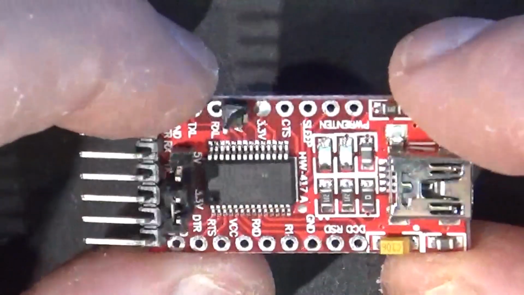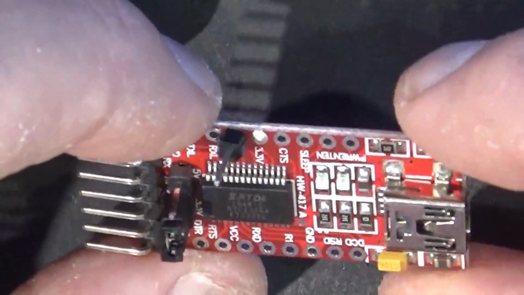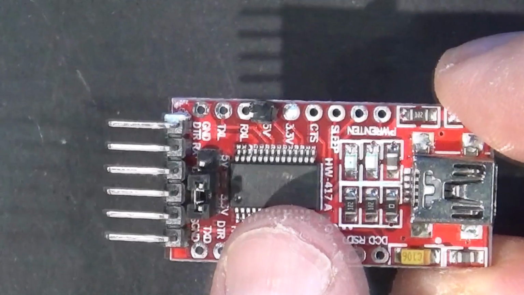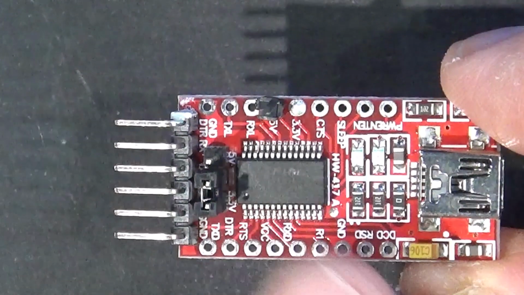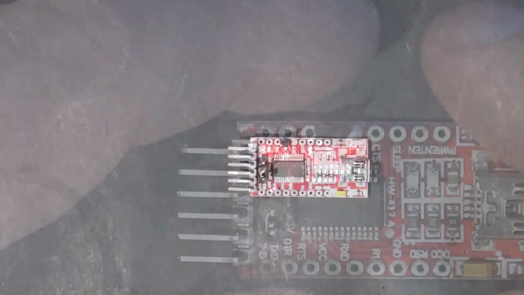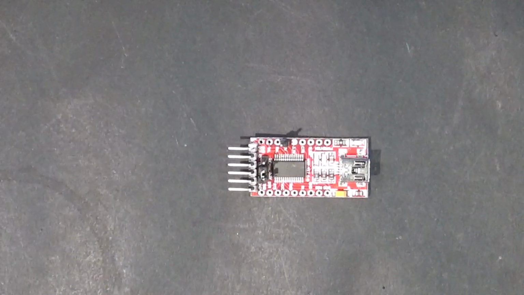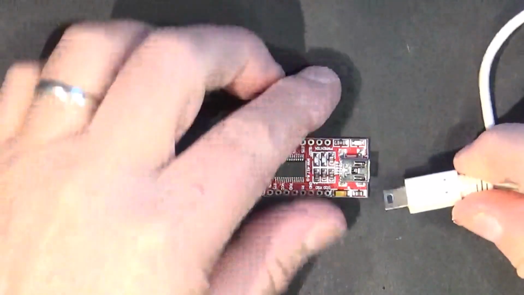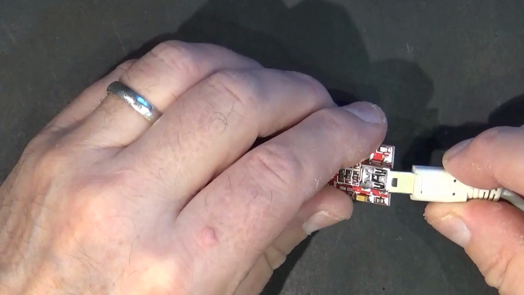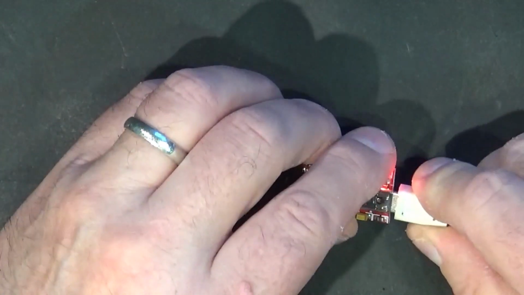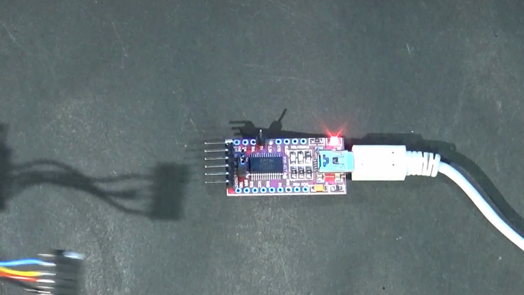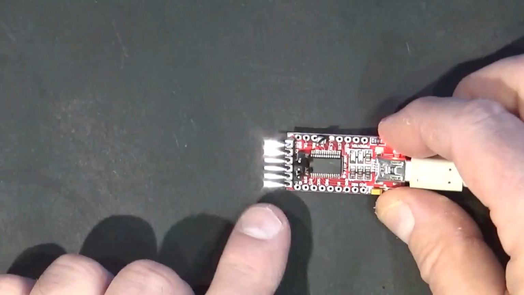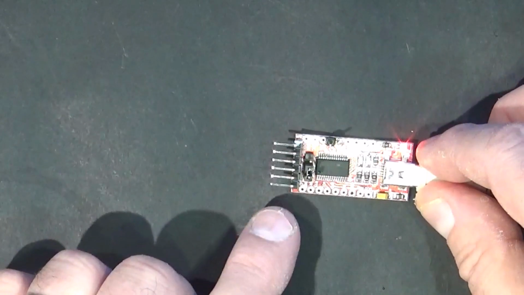These can be bought for a few pounds off eBay, and that is an FTDI USB to serial chip. All you need to do is take a USB lead and plug it in this end, and out of this end we get serial, ordinary UART serial, just RX and TX.